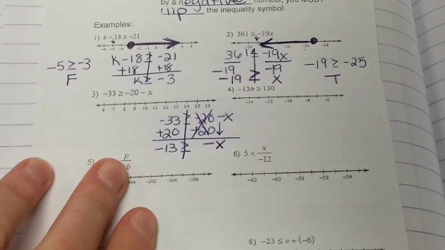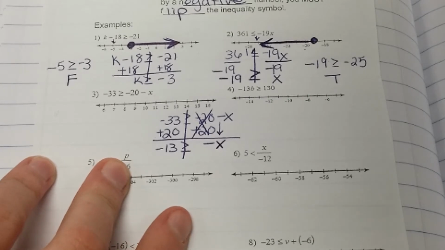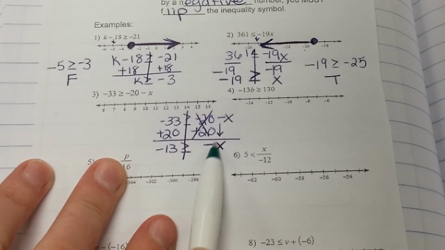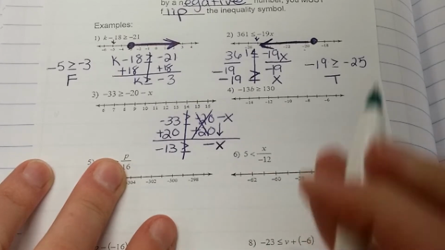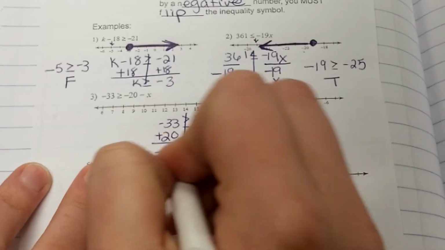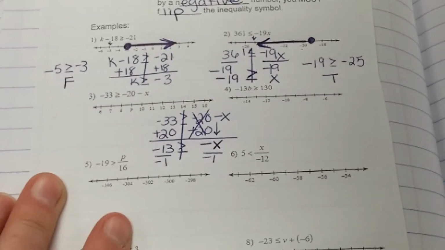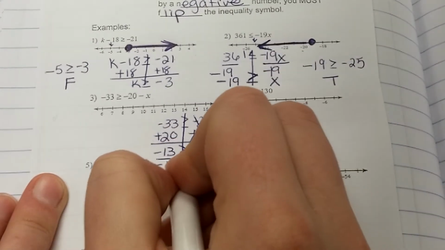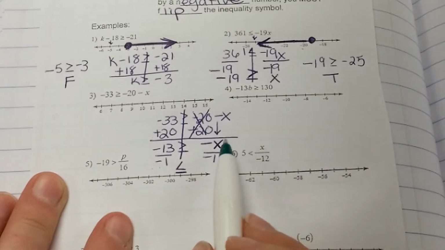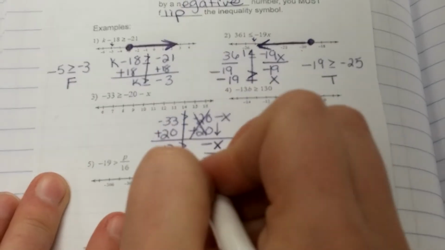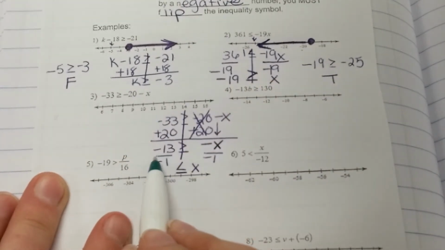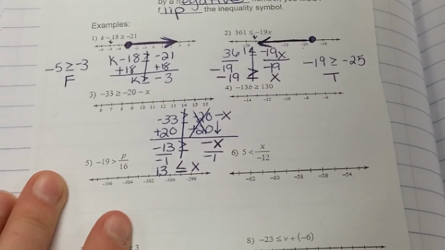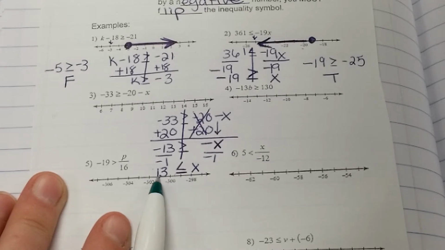Now that's not solved yet because we actually have to solve it for x and not for negative x. So if you remember from our equations unit, when I have a minus x or a negative x, in order to get rid of that negative sign, I have to divide both sides by a negative 1. And when I do that, I'm dividing by a negative, so I'd have to flip my inequality symbol. Negative x divided by negative 1 is a positive x. Negative 13 divided by a negative 1 is a 13. So I'm going to need a closed dot on 13.